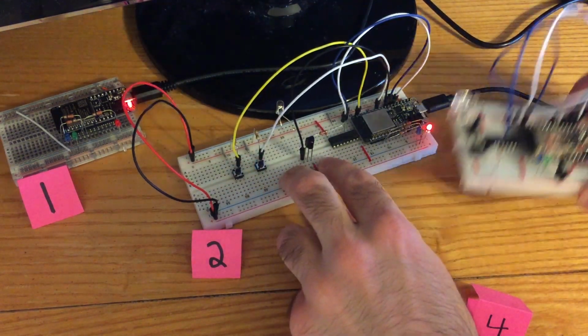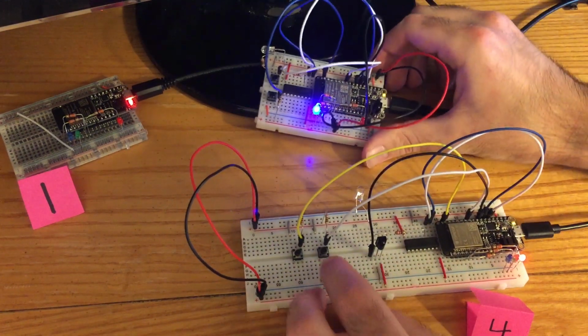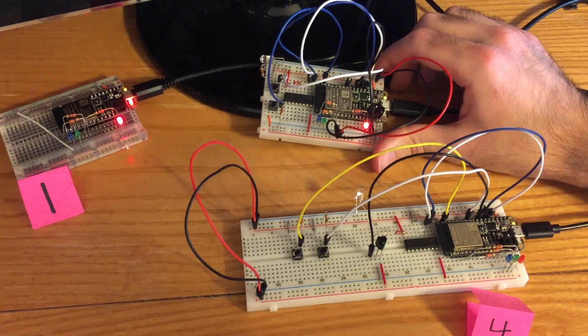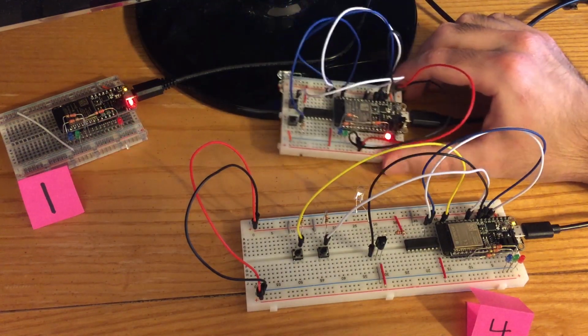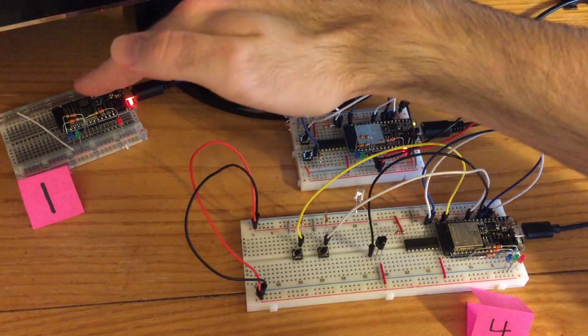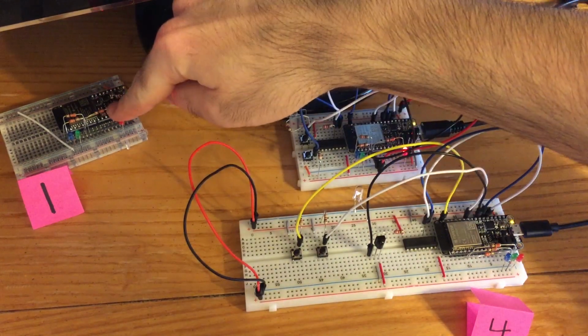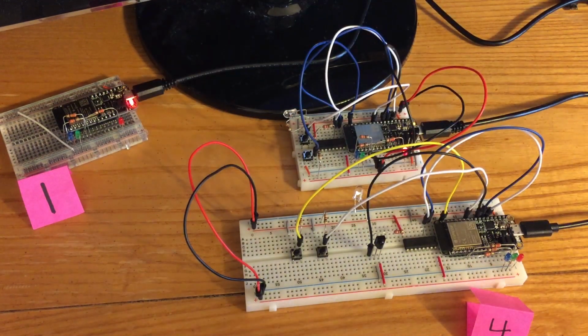and we'll send that over to fob 4. There we go. And as we can see, the voting process is the same as before, as both the poll leader and the fob that voted have their LEDs off, indicating that the vote has been received.